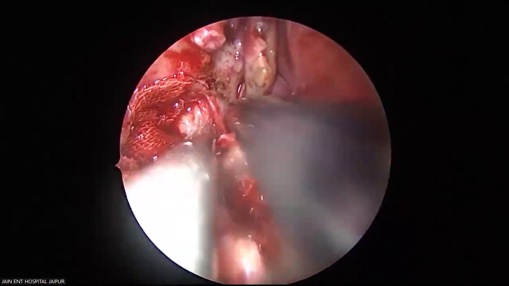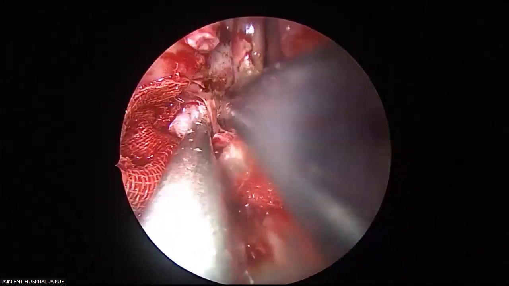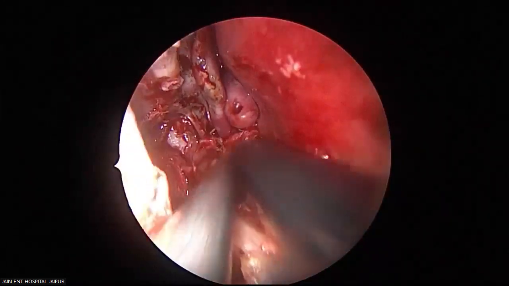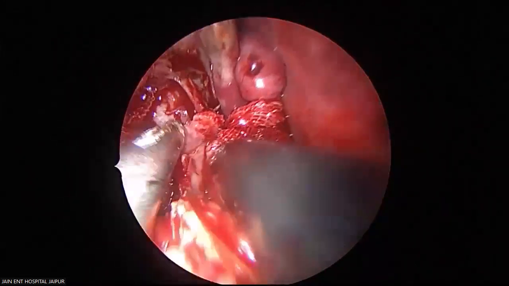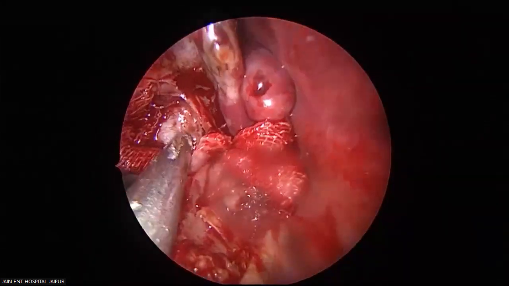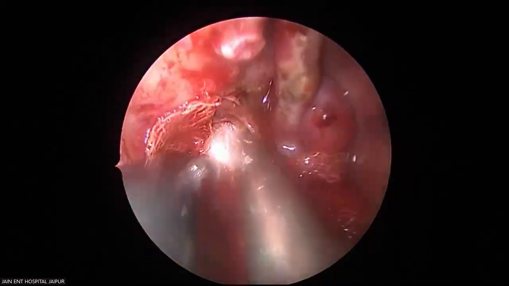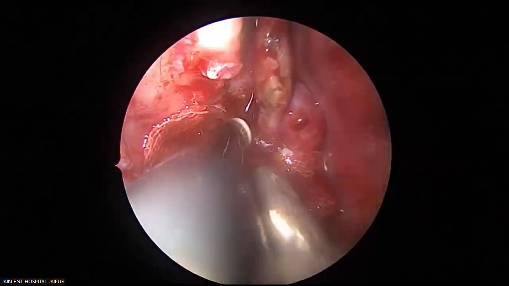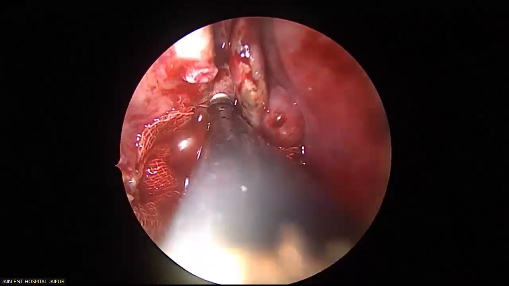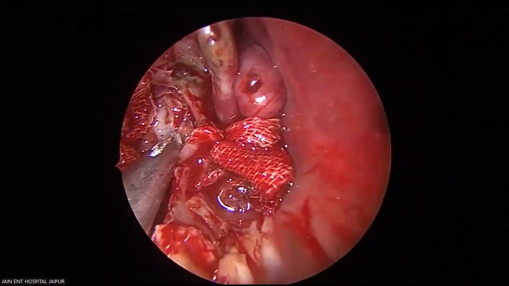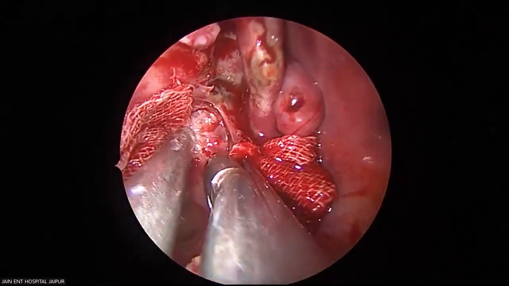See, you can keep optimizing your field by means of coagulating the mucosal surfaces. Bony surfaces you can remove. All the bones you have to remove. See this?